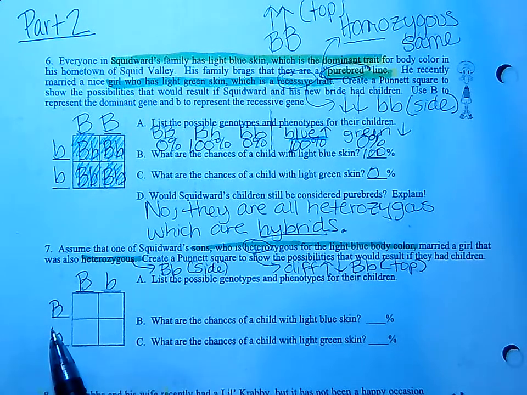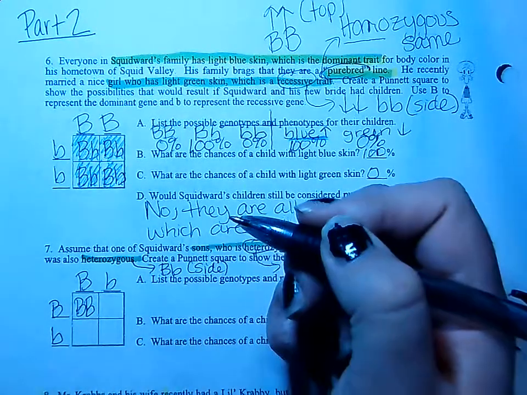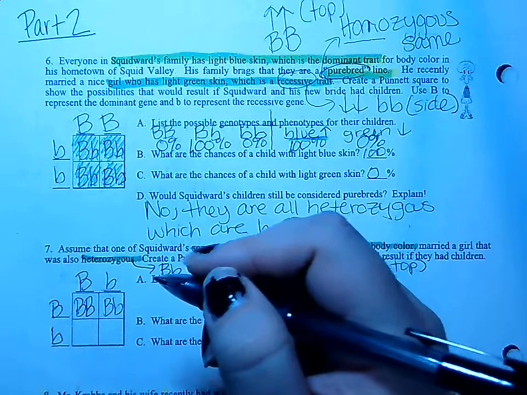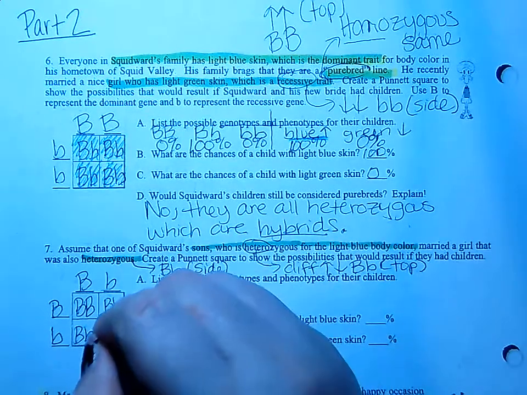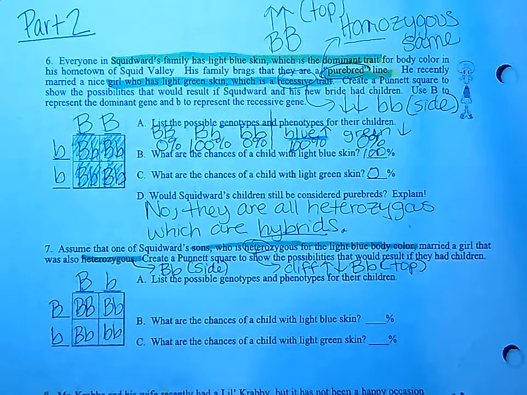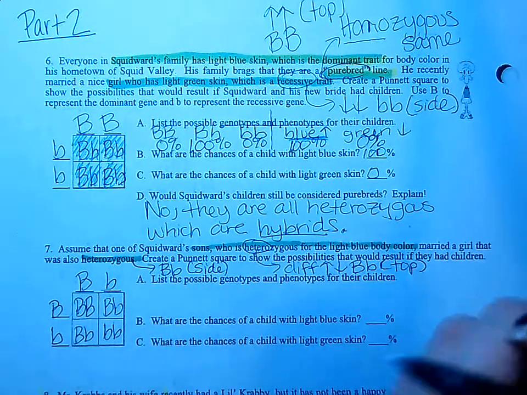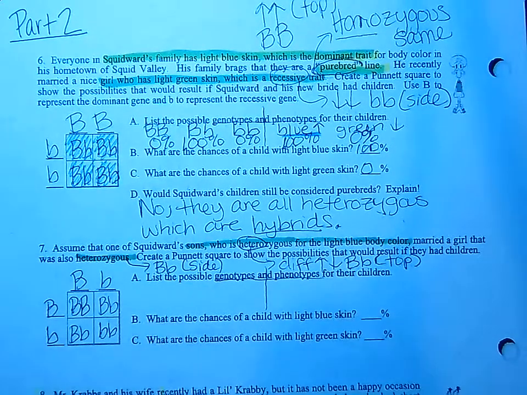Now we do our matching game. Big, big. Big, little. Big, little. Little, little. Now we write out or answer our questions. We're listing our genotypes and our phenotypes.